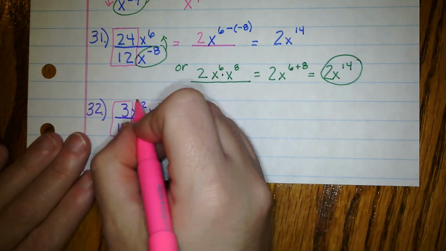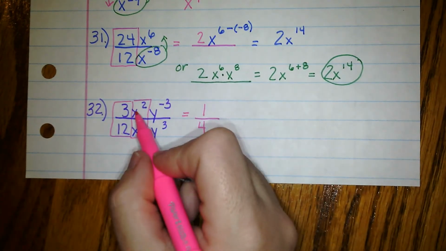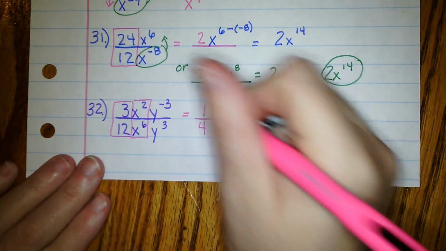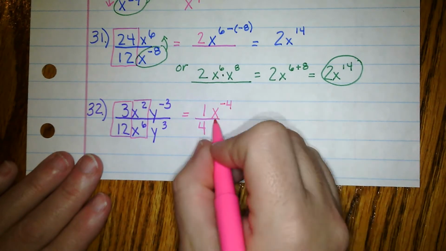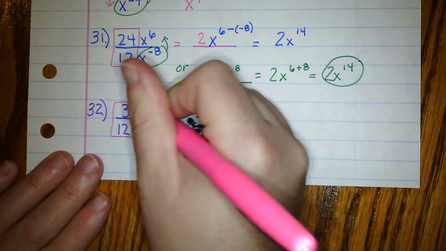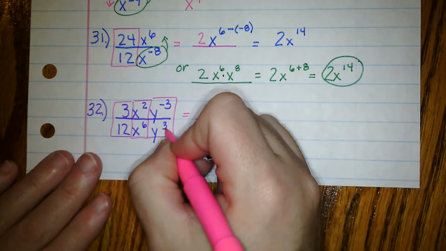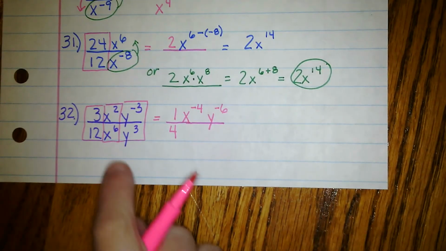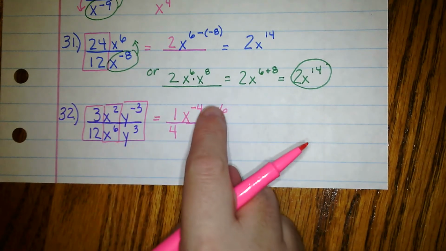Then we can do our quotient rule by taking the same base, x, and subtracting 2 minus 6. That's going to give us a negative 4. And with the y's, we're going to keep the same base and subtract negative 3 minus 3, which is negative 6. So we keep the base and subtract the exponents. That's where these come from.